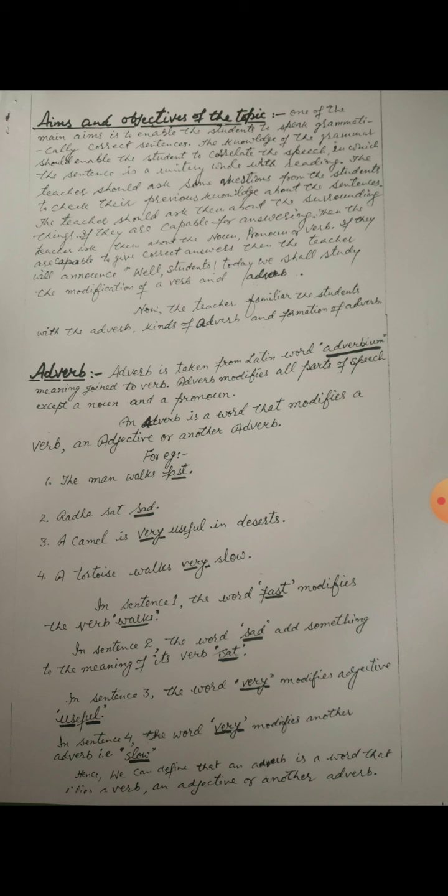For example, the man walks fast. हिंदी में हम इसे क्रिया विशेषण कहते हैं. क्रिया को जो एक विशेषता प्रदान करे, गुण दे. The man walks fast. अब इस सेंटेंस के अंदर मैन वॉक तो करता है, वर्ब है उसका. अब फास्ट, फास्ट इज अ एडवर्ब. राधा सैड, सैड.